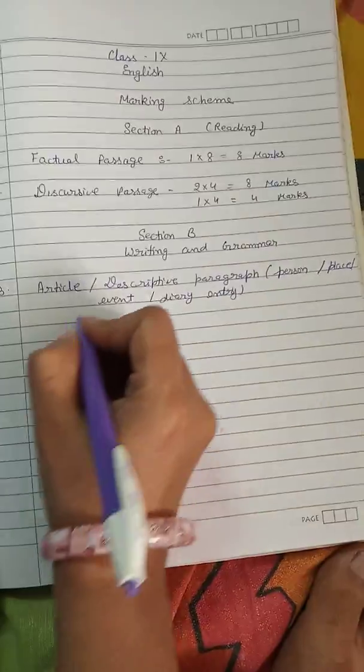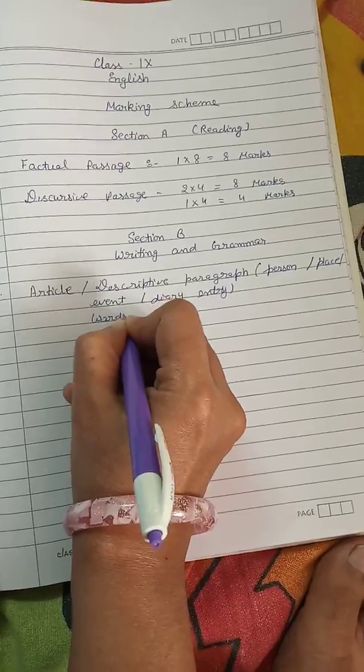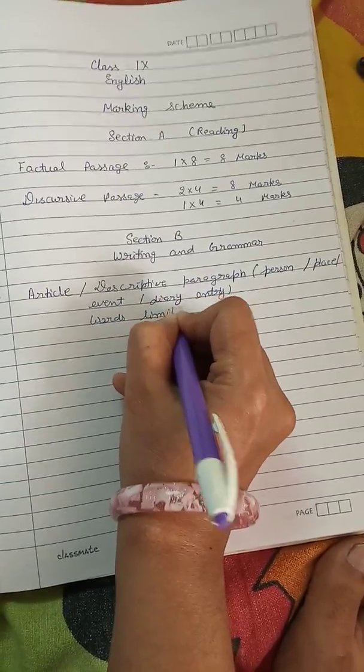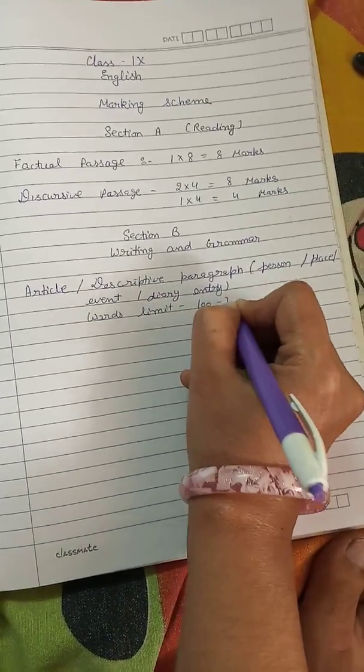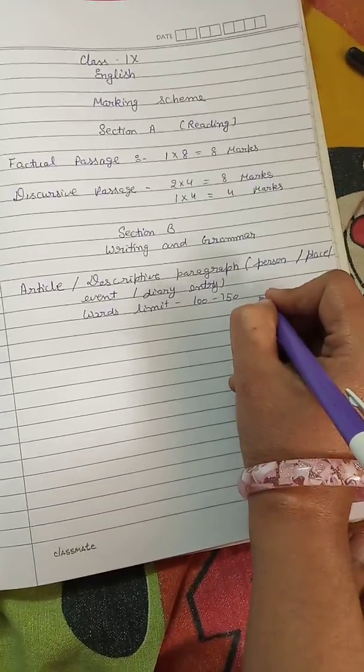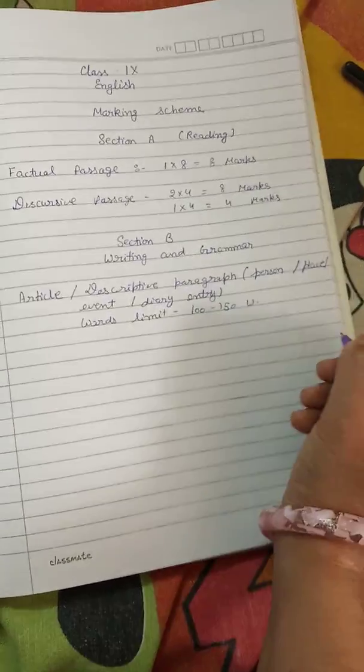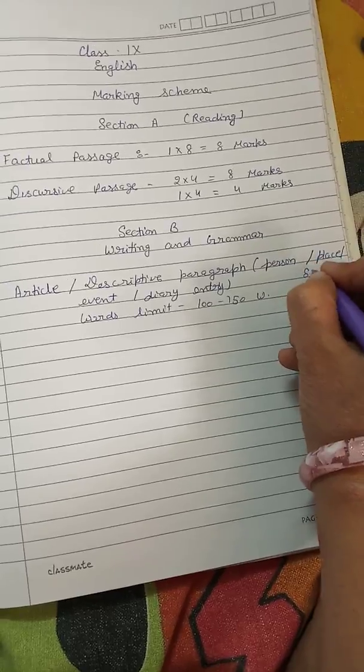And in this question, the word limit is 100 to 150 words. And the question is of 8 marks.